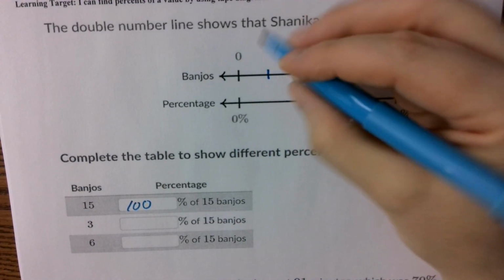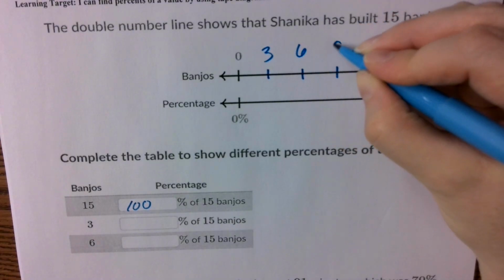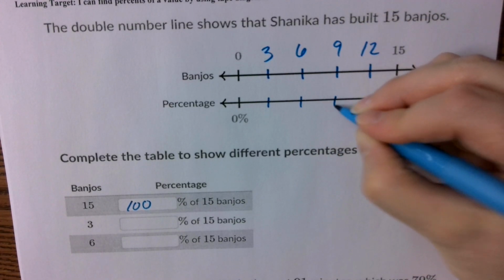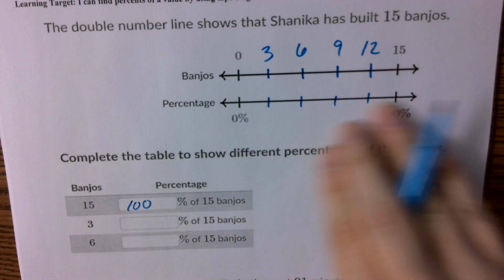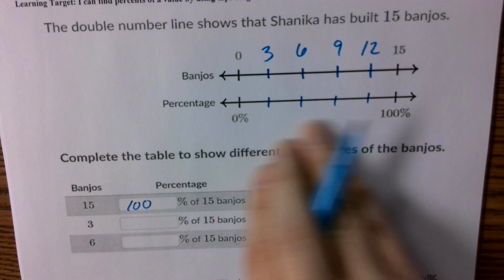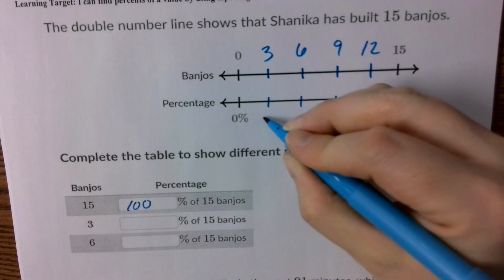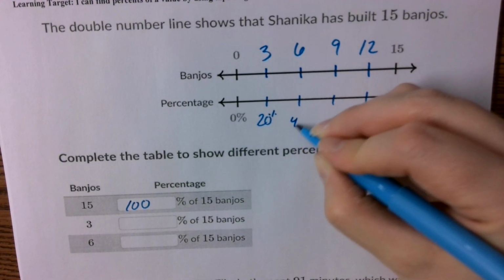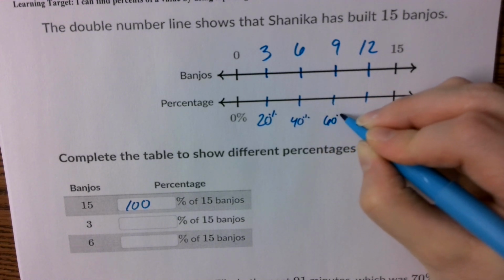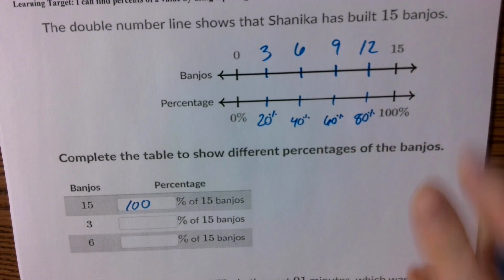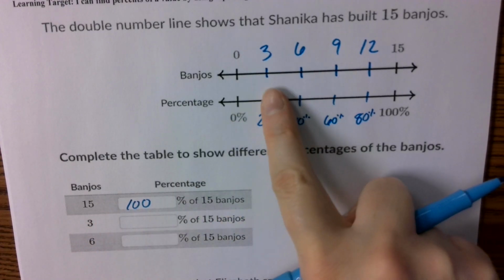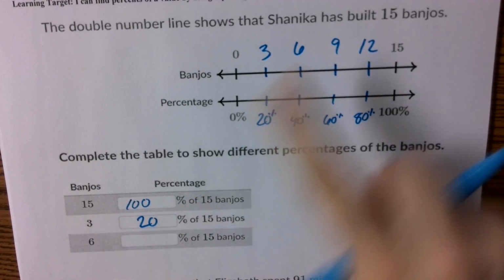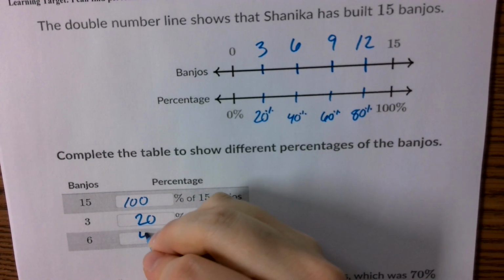Okay, then we're going to be able to get up there. That's 3, 6, 9, 12, and then to 15, which means each of these percentages is going to be what? We divided it into 5 sections, then each percent is going to be 20, right? 100 divided by 5 is 20%. So we're going to have 20%, then 40%, then 60%, then 80%, and then 100%. So at 3 banjos, we're at 20%. At 6 banjos, we're at 40%.